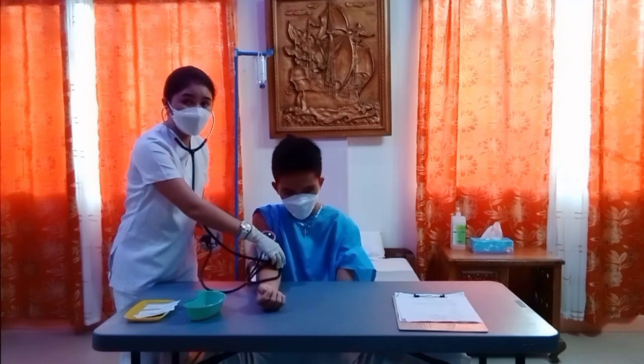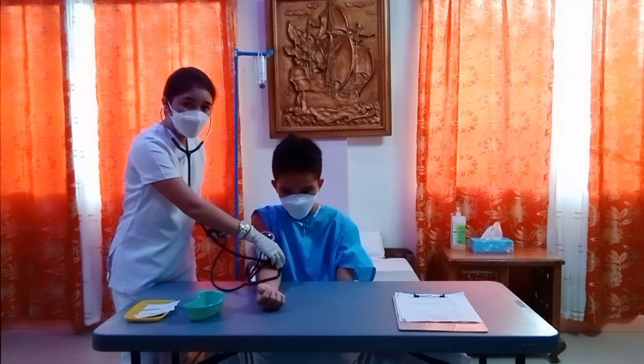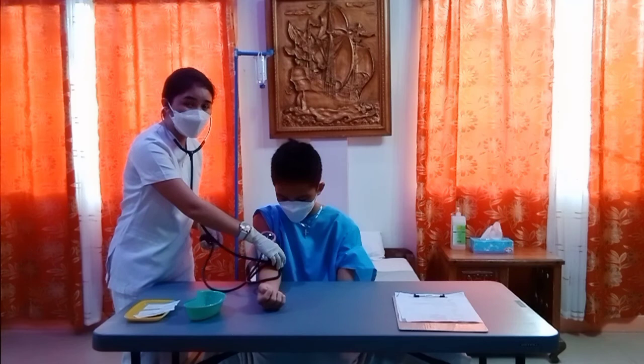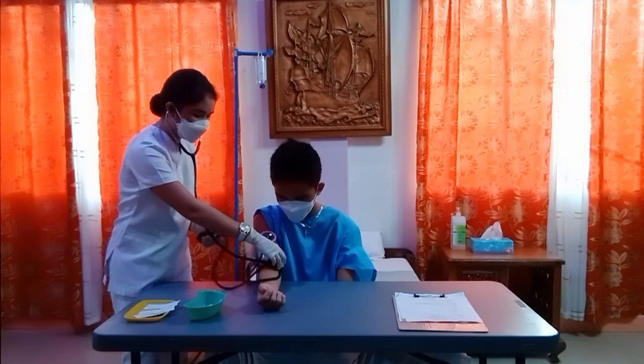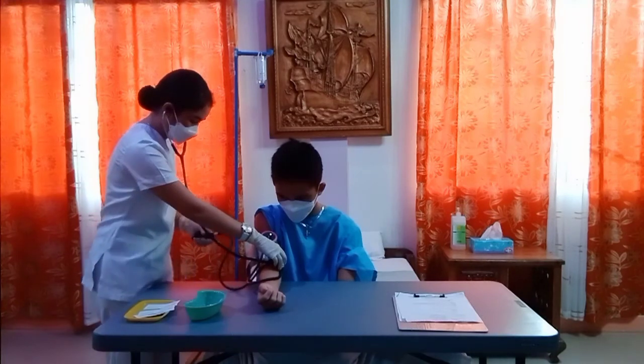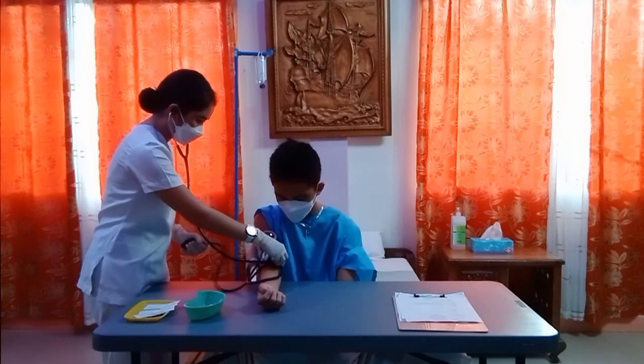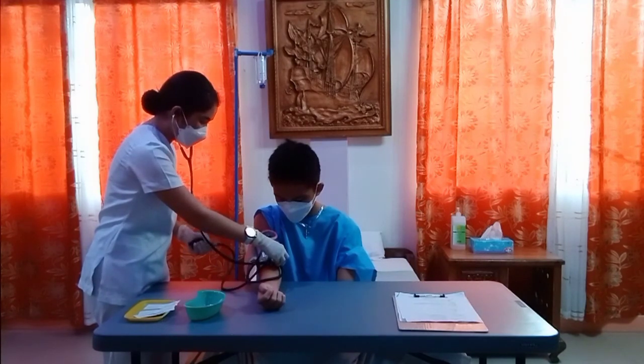Next is to use your dominant hand to close the valve and pump to inflate until manometer. Using your dominant hand improves dexterity. It will make it easier to handle the valve and pump the cuff to attain a more accurate blood pressure reading.